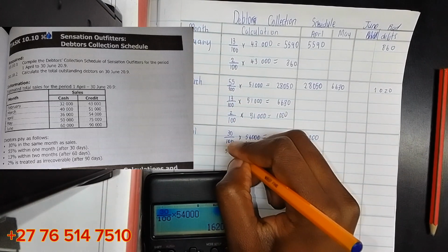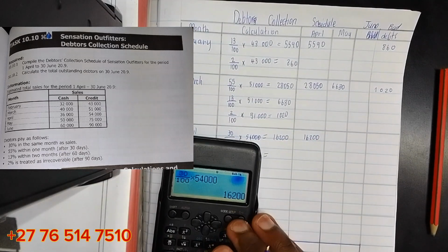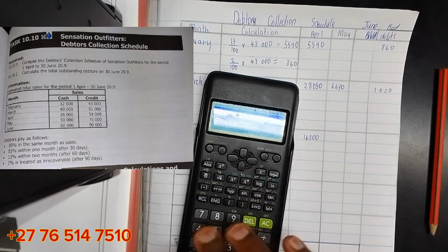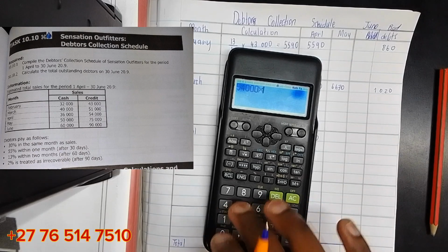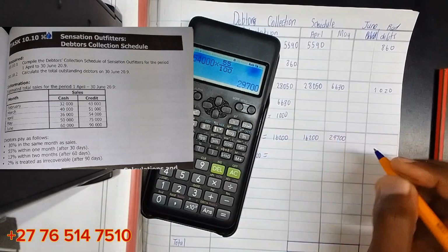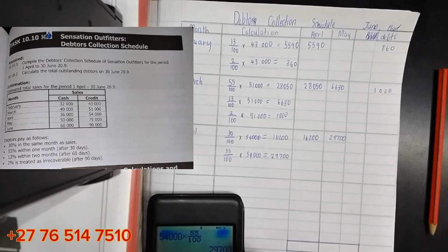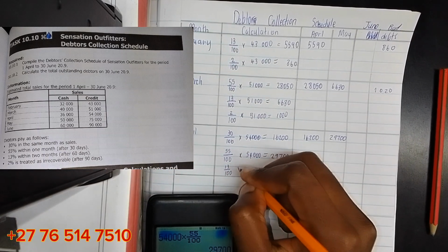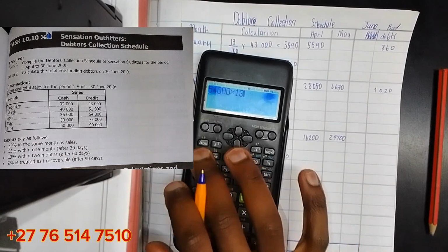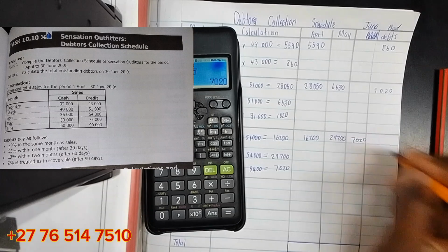Then the 55%, which is 29,700. Then the 13% for June: 13 over 100 times 54,000, which is 7,020 for June.